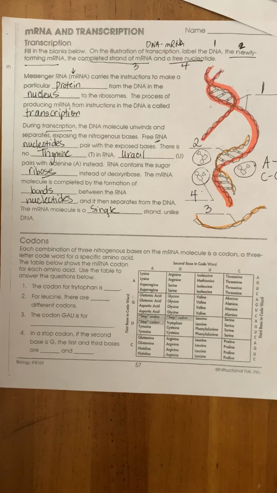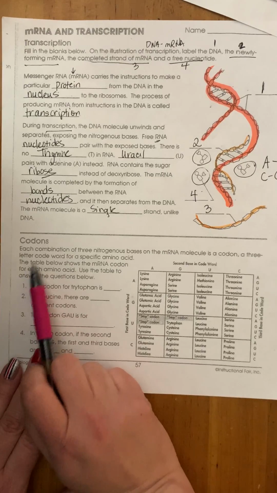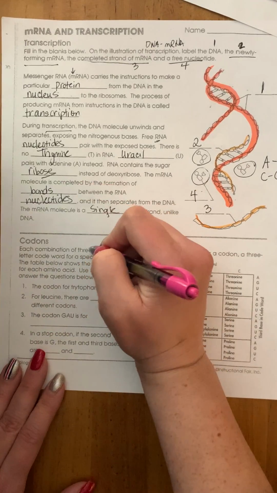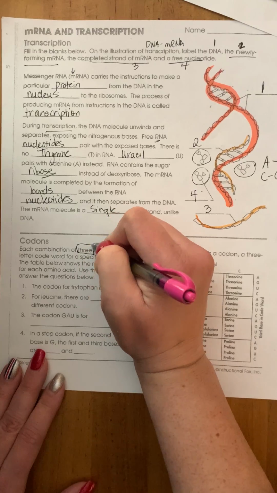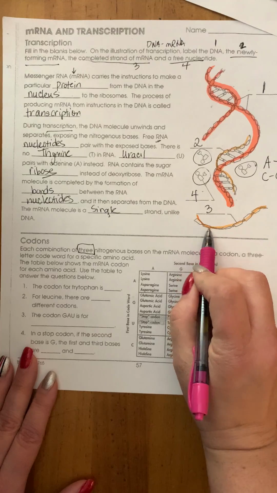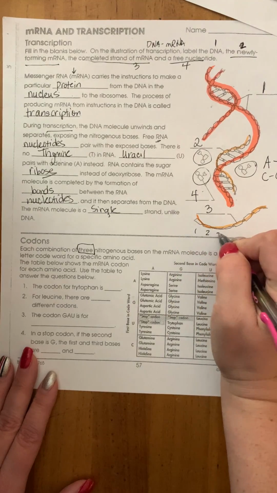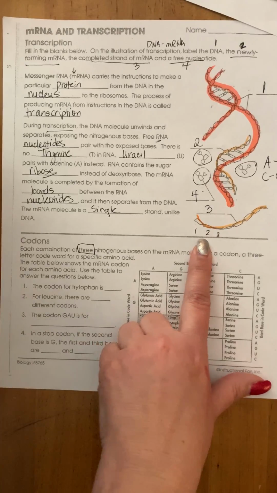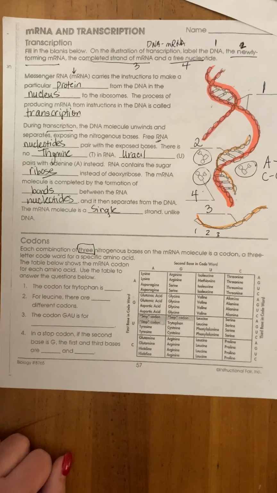So it says down here at the bottom, each combination of 3, this is the keyword, 3 nitrogen bases on the messenger RNA strand. So it would be right here. Say 1, 2, and 3. If you have 3 nitrogen bases right there, they get read by the ribosome.